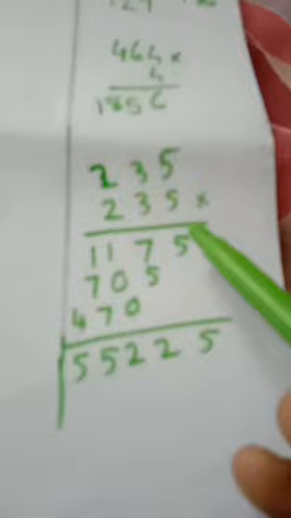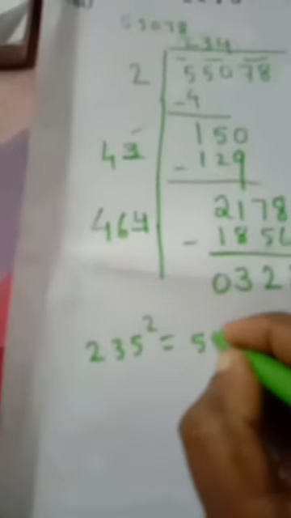235 square is equal to 235 into 235, it is 55,225. Okay, 225.